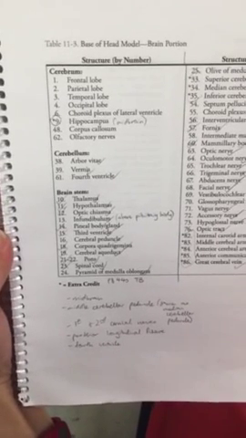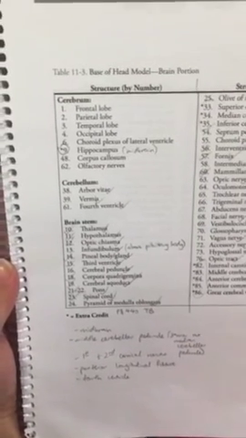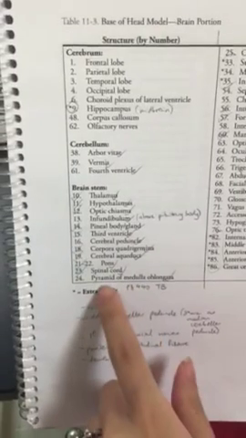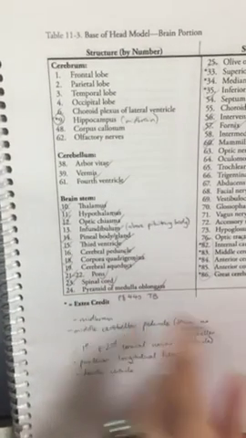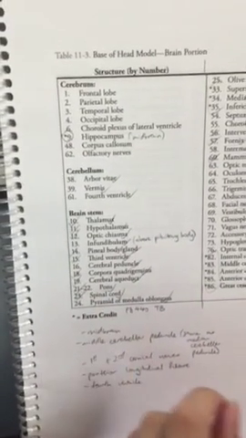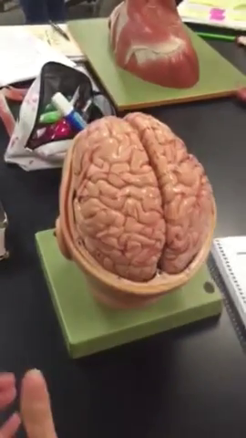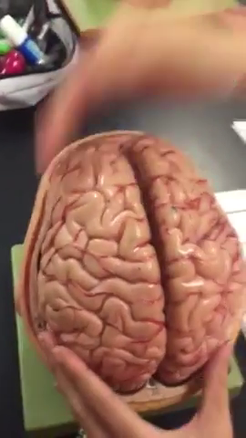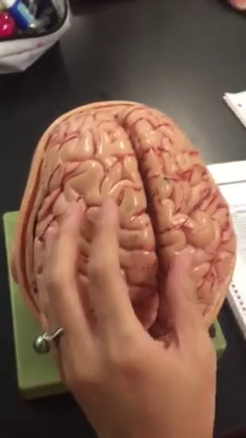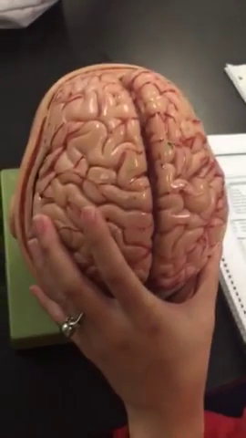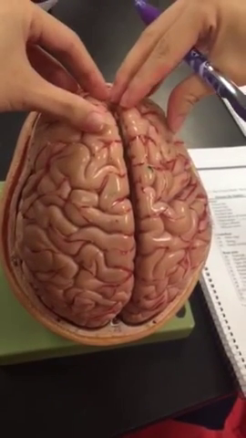So this is the first base of the head model, brain portion. And we're going to go up to here for this video, down to number 24, pyramid of medulla oblongata. Okay, so this is the front, this is the back, so I'm being very scientific. Yeah, frontal lobe is right here.